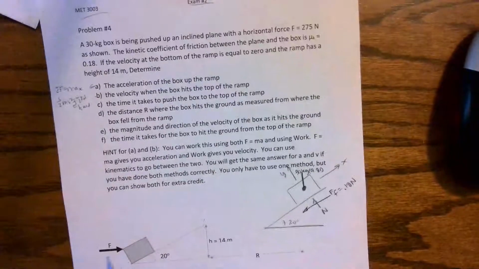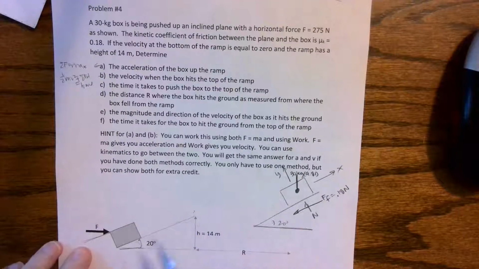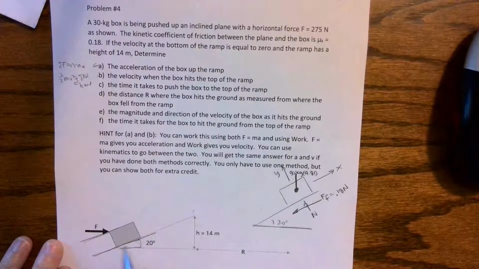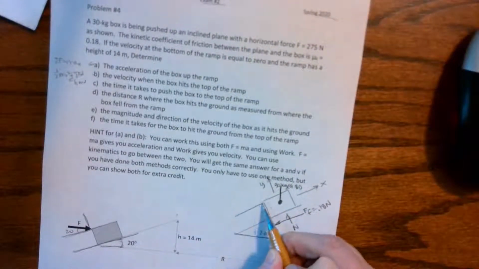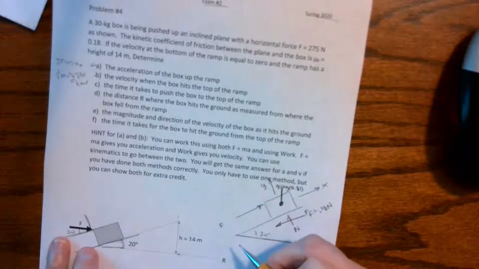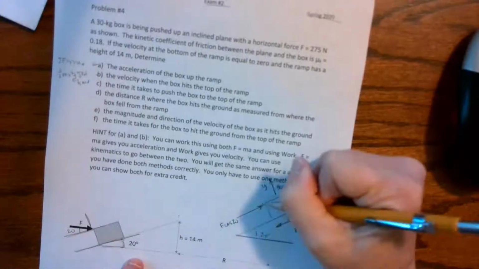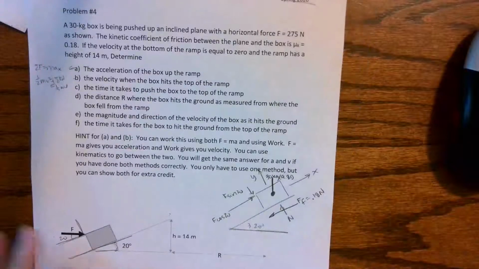When I look at this force F, if we have from x up, I can also see this is parallel. So we have parallel surfaces. If this is 20, this has to be 20. So when I'm looking at my force, I'm going to have a force F sine 20 that's coming down.